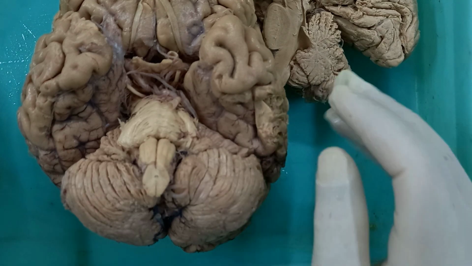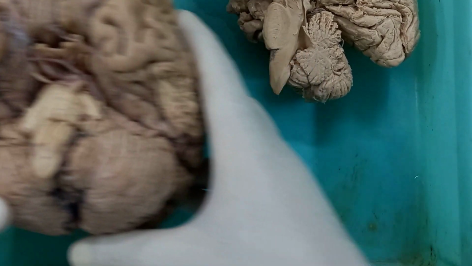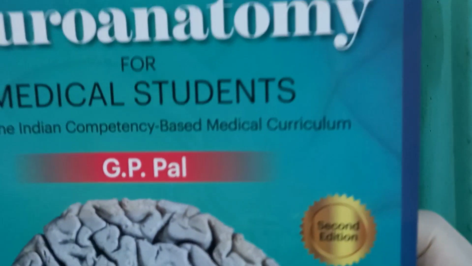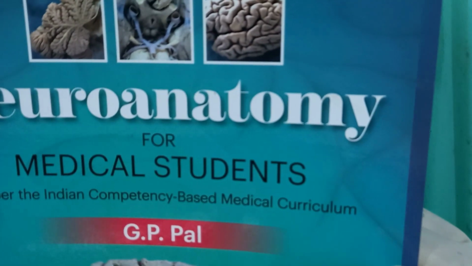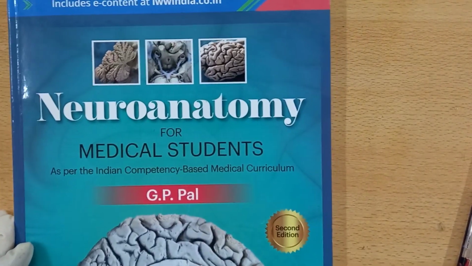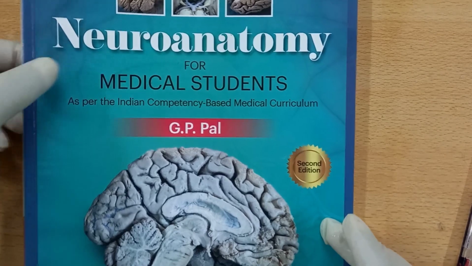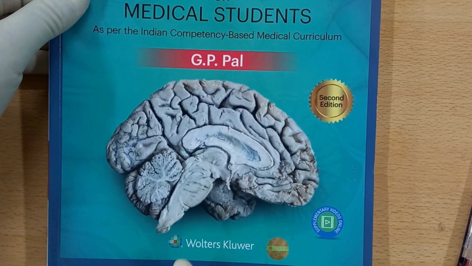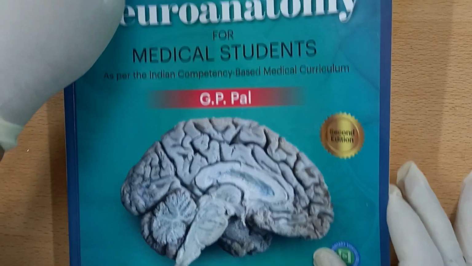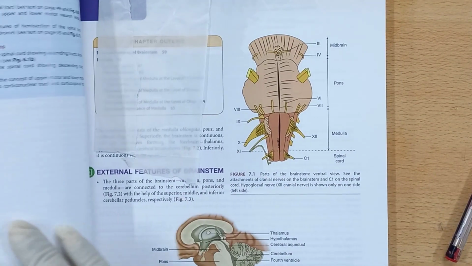Now I will show you the brain stem with the help of a book. This book is called Neuroanatomy for medical students like you, written by me, and it is published by Wolters Kluwer. I am thankful to Wolters Kluwer for allowing me to use some of the diagrams for today's video.